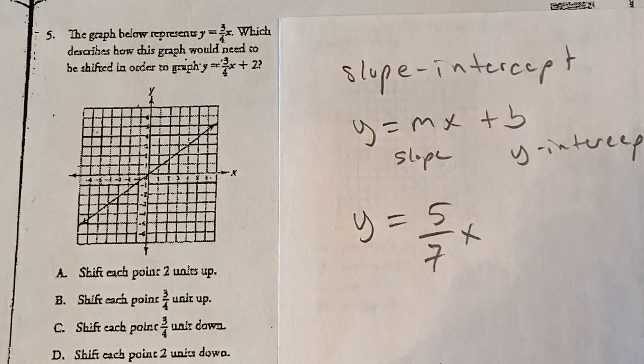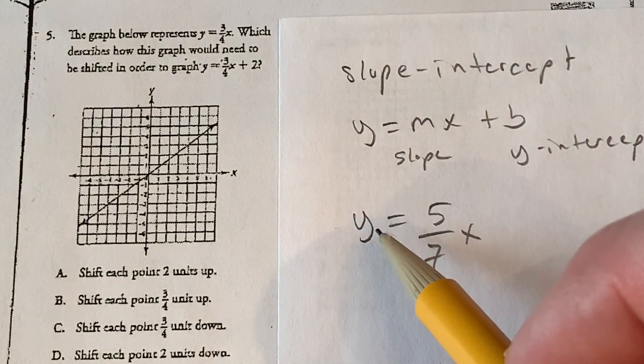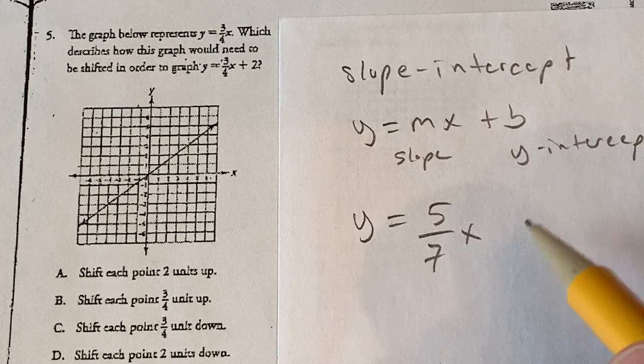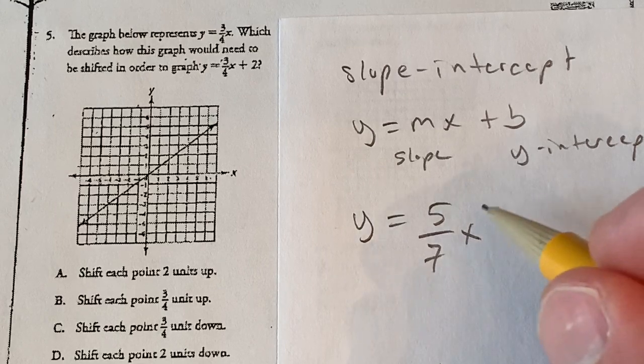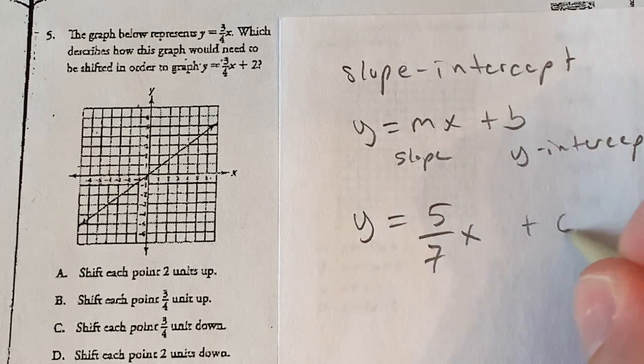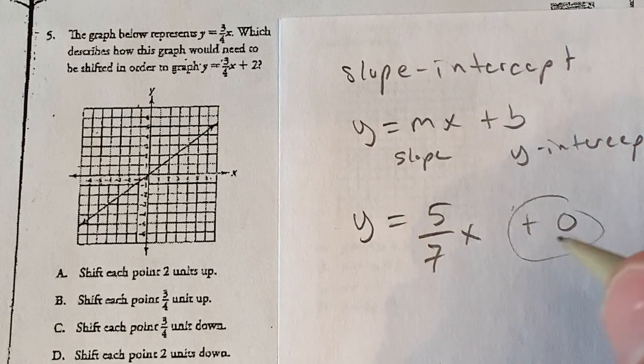So if I give you an equation y equals 5/7 x, okay? Well, look, we have a y, we have an m, and an x. We have no plus b. So what do you think your y-intercept is for this equation? Well, I'll give you a hint. If there's nothing here, think about what represents nothing. So your y-intercept is actually 0, but they just don't put plus 0.